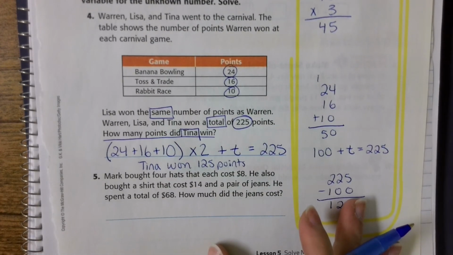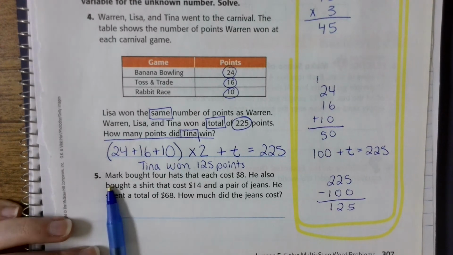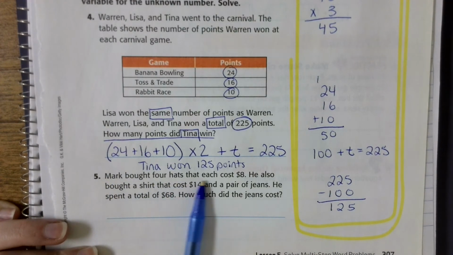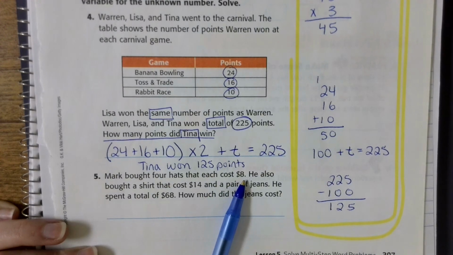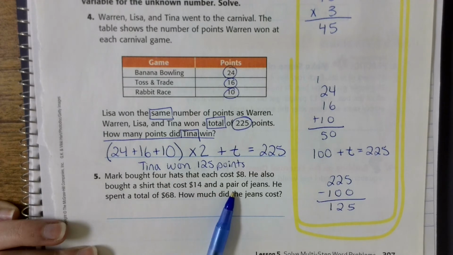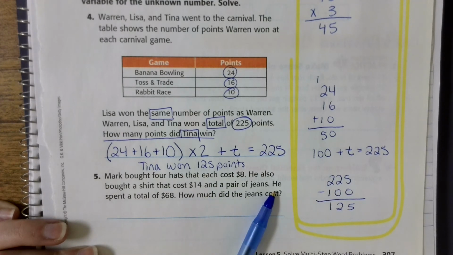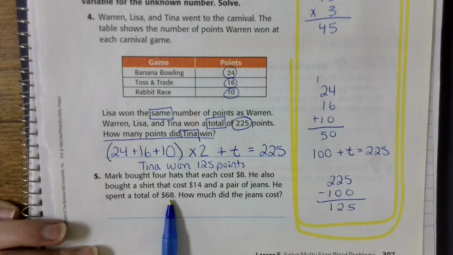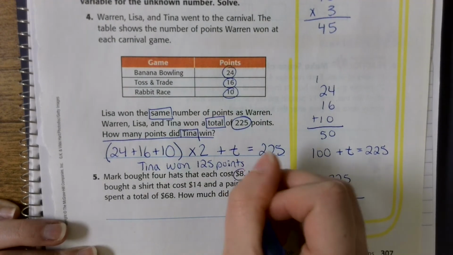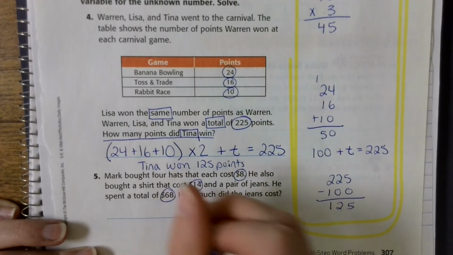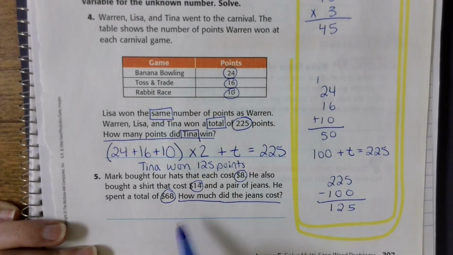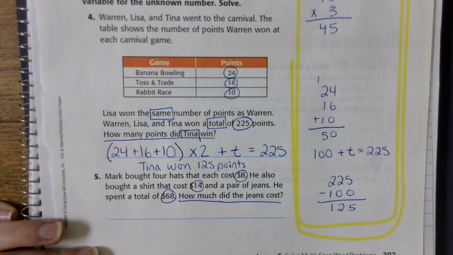Okay. Last one. Okay, we got Mark. Mark bought 4 hats that each cost $8. He also bought a shirt that cost $14 and a pair of jeans. He spent a total of $68. How much did the jeans cost? Good question. Let's figure that out. Circling the numbers is super easy. Boxing is a little bit more tricky.